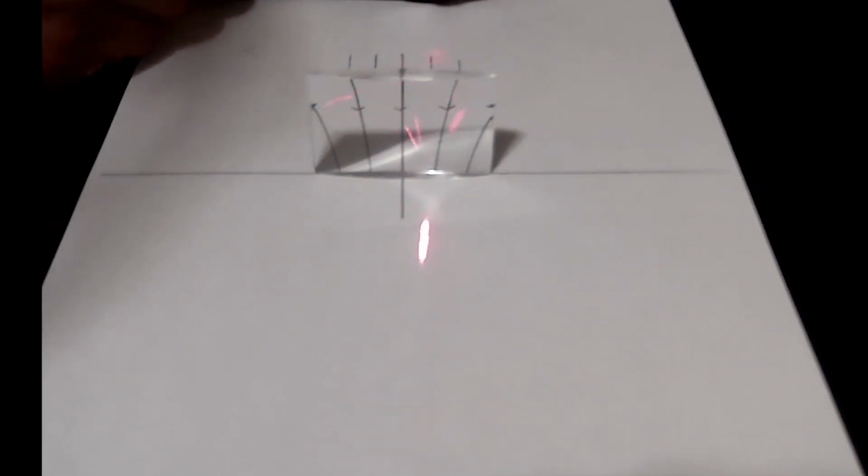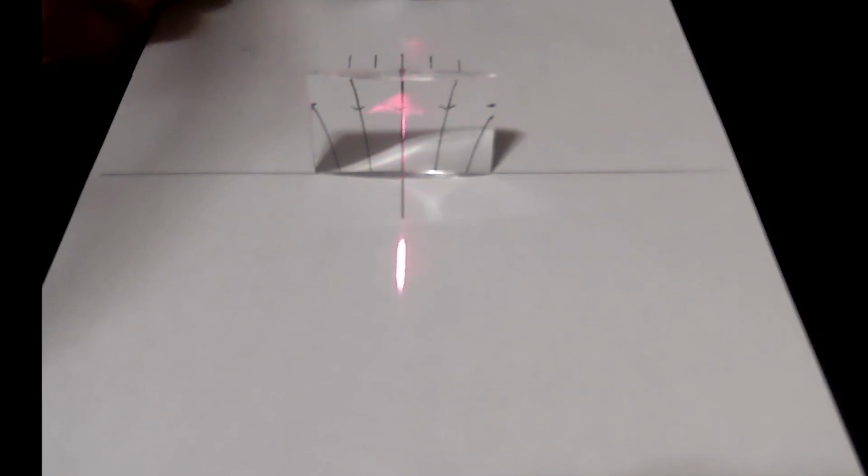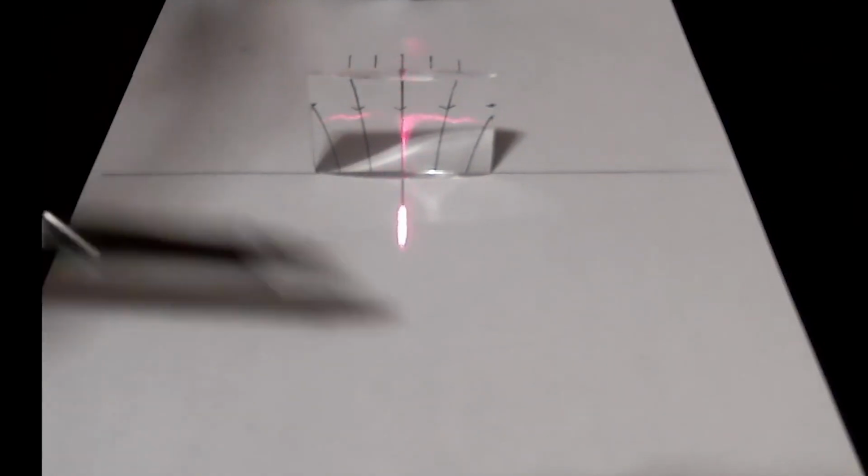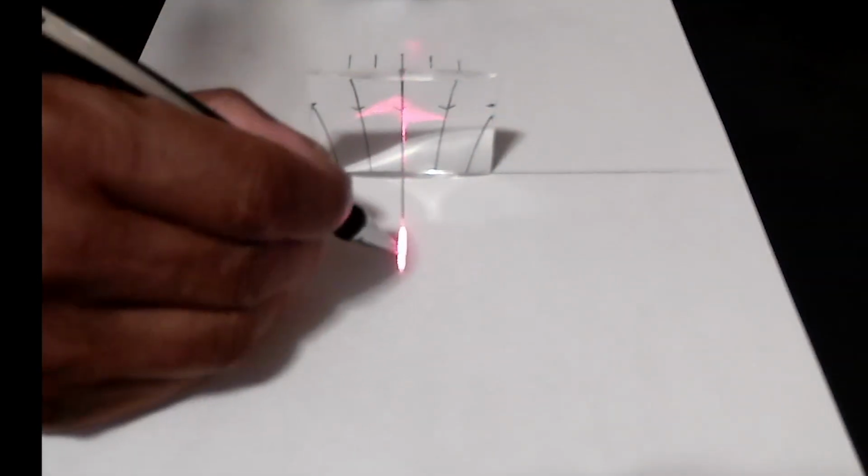And then place the laser close to it in such a way that the light falls on the line that you've drawn in the center. So that is the light that's falling right on the center. Adjust the angle, you will see that it'll pass through undeflected, so it's just going through the lens.